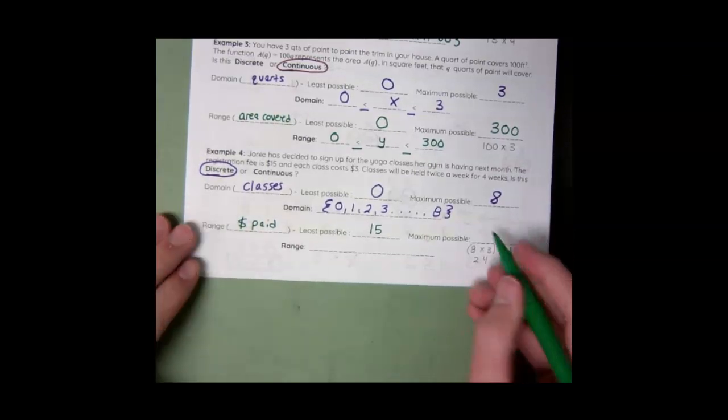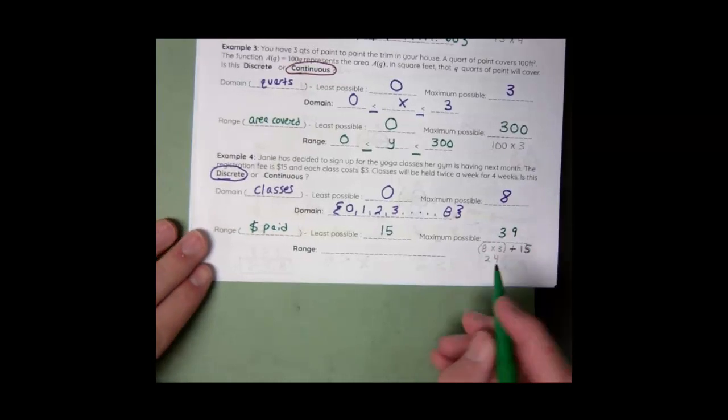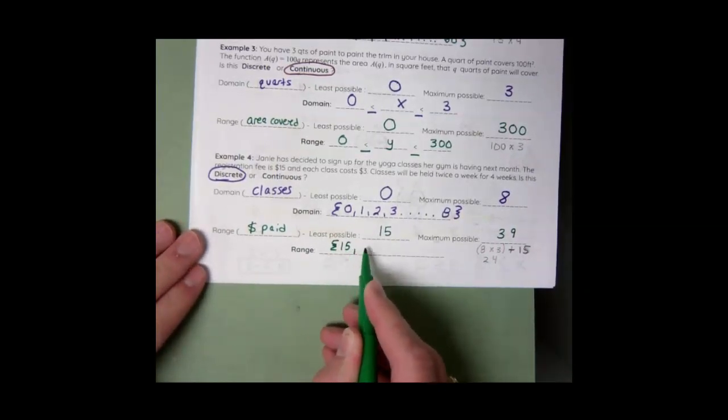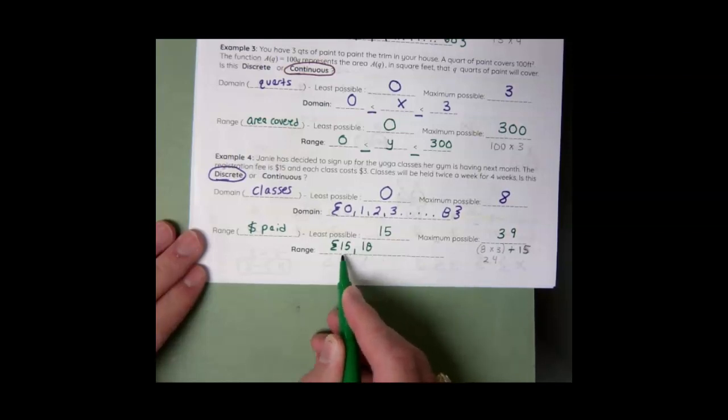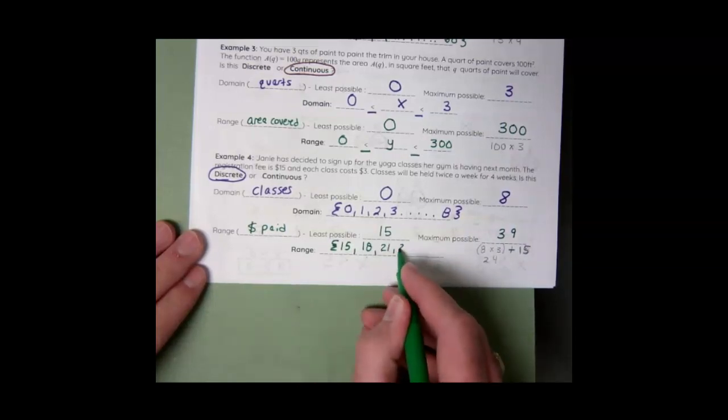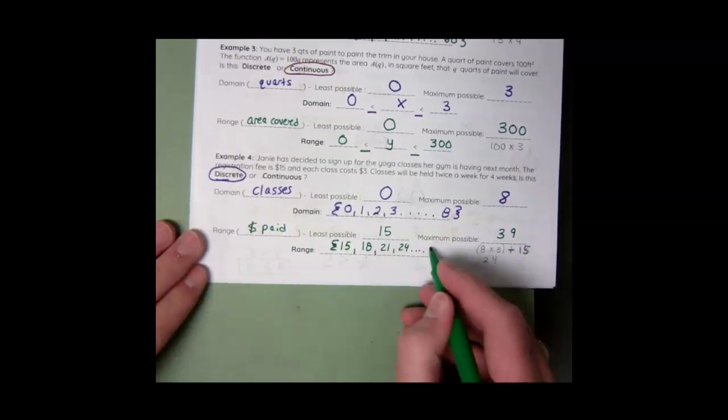So if she pays the registration fee of $15 and then pays for every single class, she would get 39. The way that looks in range is you do 15, comma 18, right? Because if she pays for 0 classes, she would pay $15. If she paid for 1, she'd pay 18, 21, 24, so on and so forth, all the way to 39.